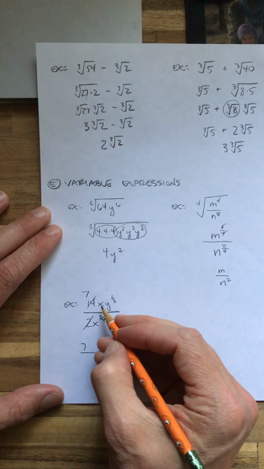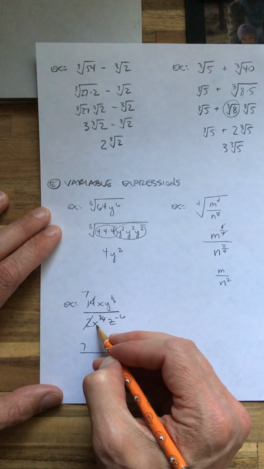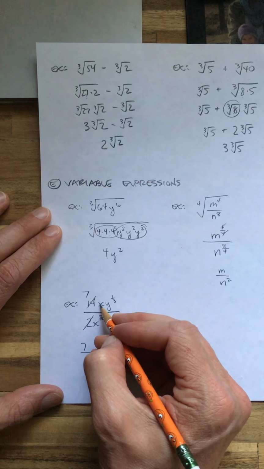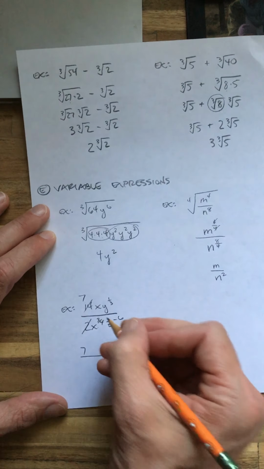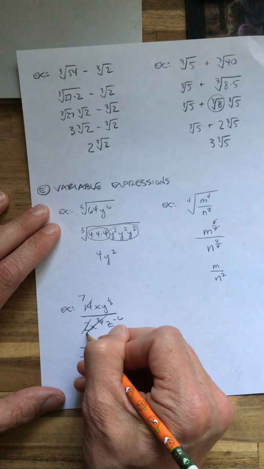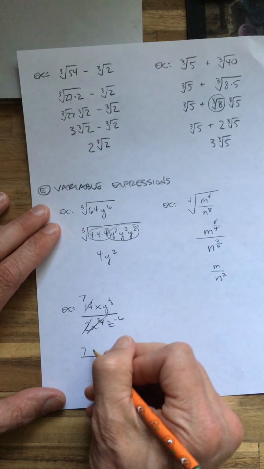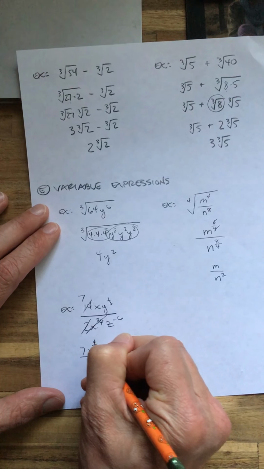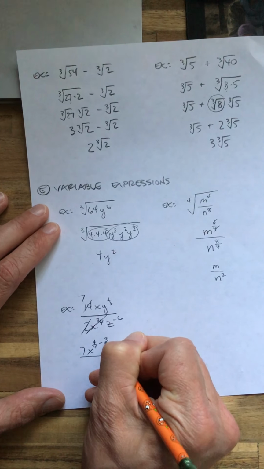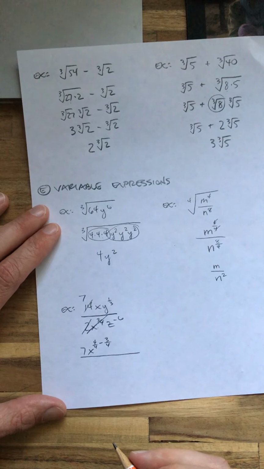Now watch this. I have x over x to the 3/4. Isn't this x to the 1 bigger, the power bigger than this guy? So I'm going to cross that guy off, and I'm going to go with this x. That's to the 1, which is 4 over 4, so that's going to be x to the 4 over 4 minus that 3/4. We did this with easier examples.